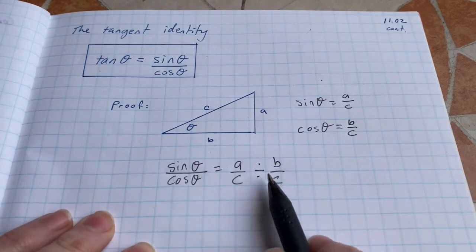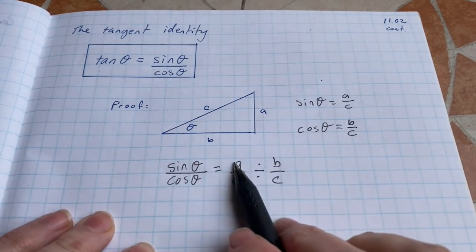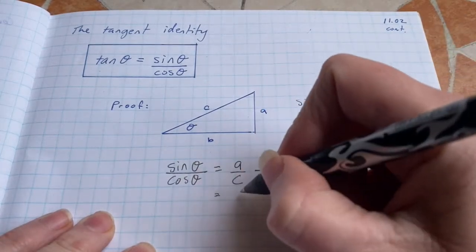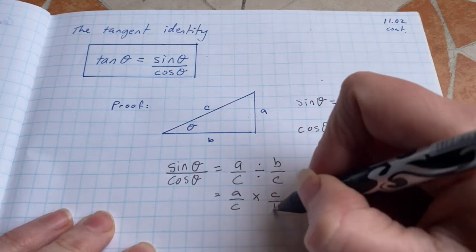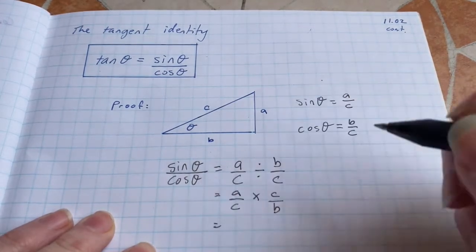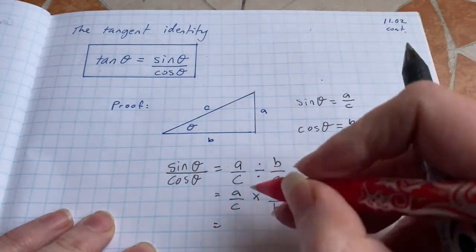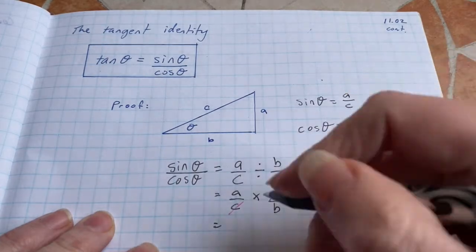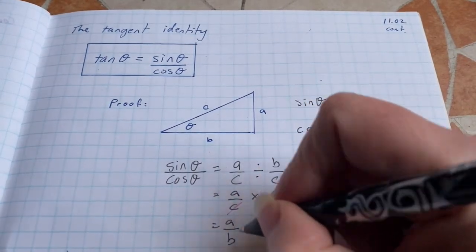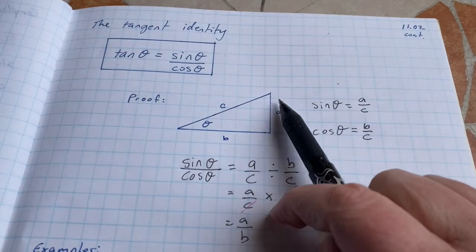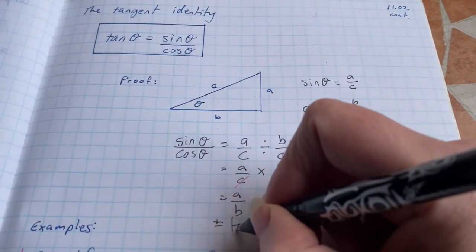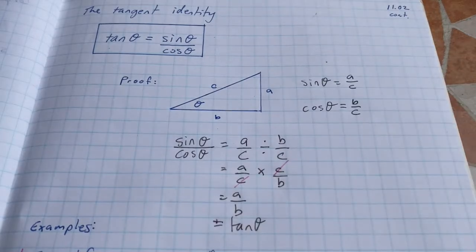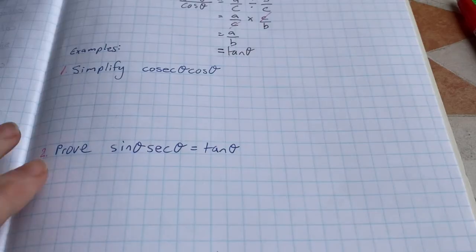Now I have mentioned before when the denominators are the same, the answer is just going to be A over B, but let's just do that for working: we change divide to times and we flip the second fraction. And then we can see that the C's cancel out. And we do get A over B, and A over B is obviously equal to tan theta. So there's our proof. So I'm just going to do two examples that use that result.